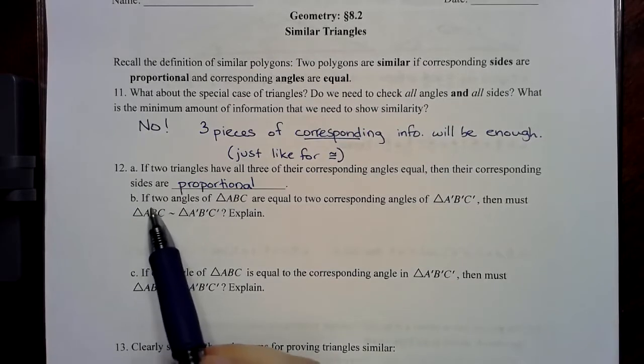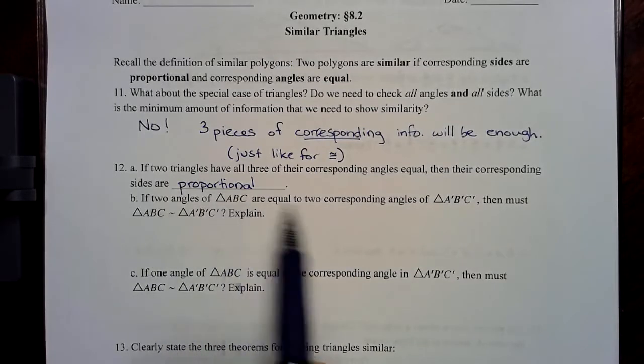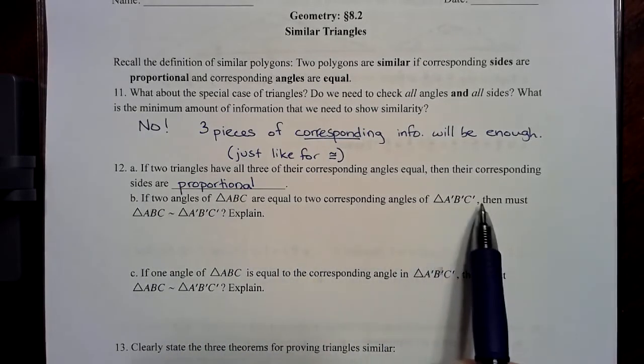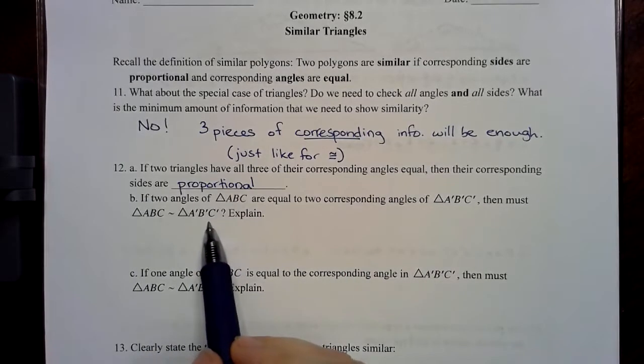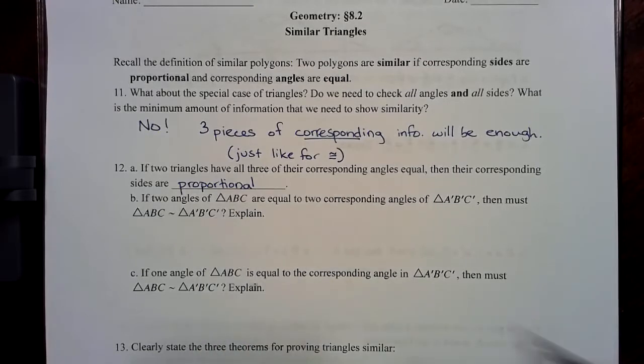So let's talk about the next one. If two angles of a triangle are equal to two angles in another triangle, then must the triangles be similar?